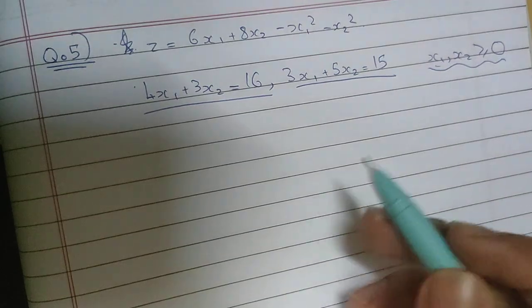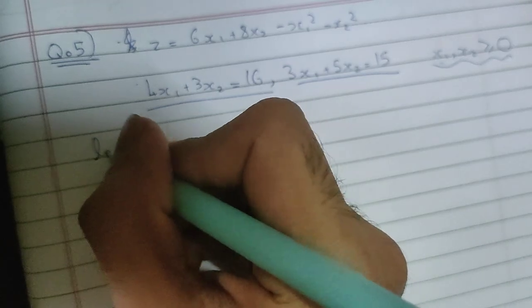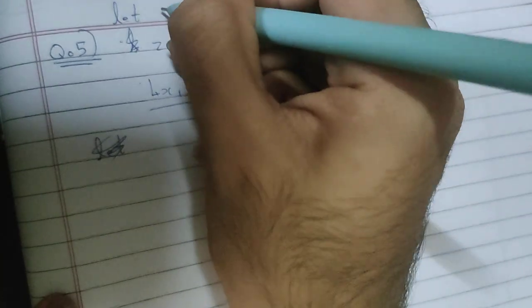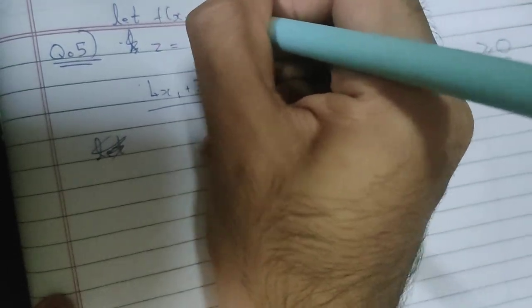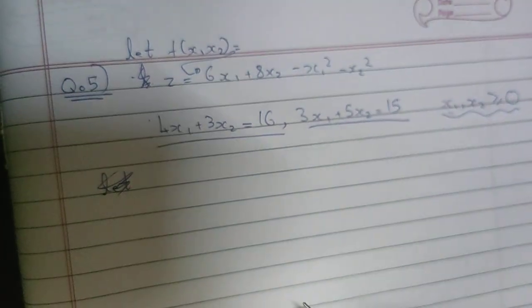Okay, so this is the next question that we need to solve by Lagrange's method of multipliers. So first, I'll just write in short, okay? So let f of x1, x2 equal to this. So this is basically our f of x1, x2.